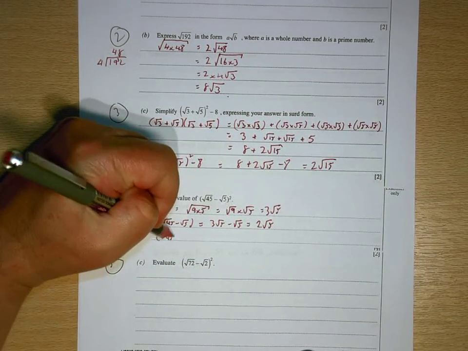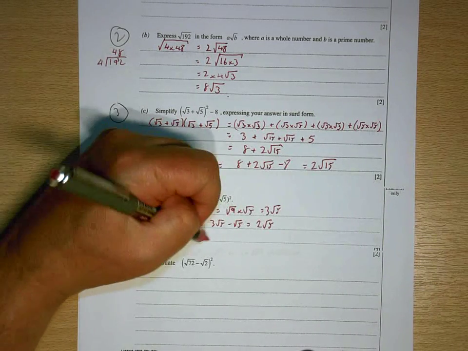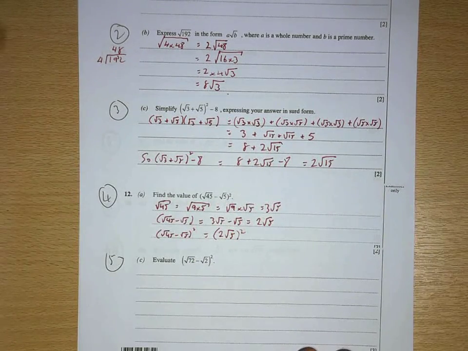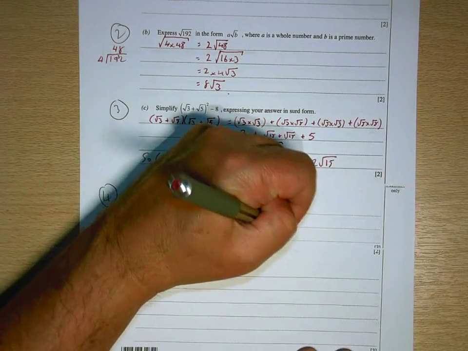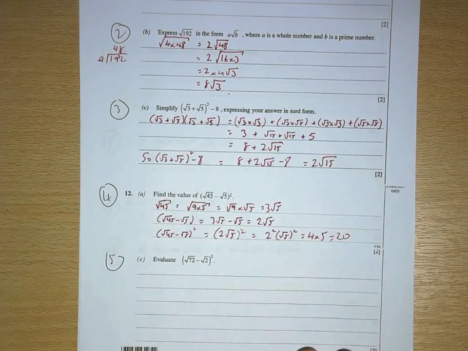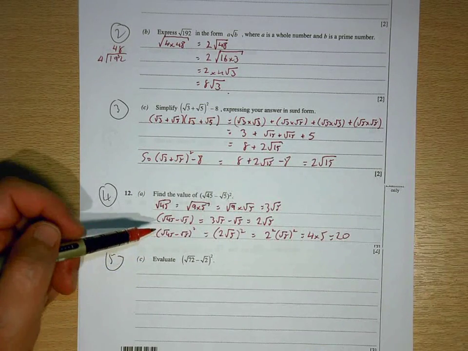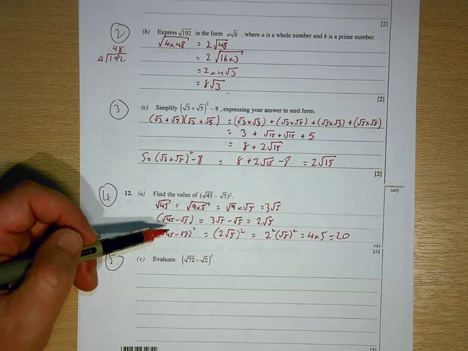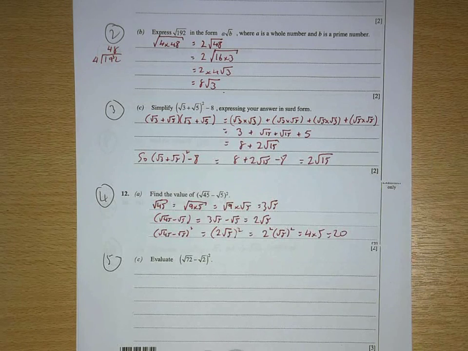So the square root of 45 take away the square root of 5, squared, is the same as 2 root 5 squared, which is the same as 2 squared times root 5 squared, which is 4 times 5, which is 20. Now I've put in absolutely every step there, so you can hopefully follow what I'm doing, but you could skip steps and do that more quickly than having to expand it out in the same way we did above.